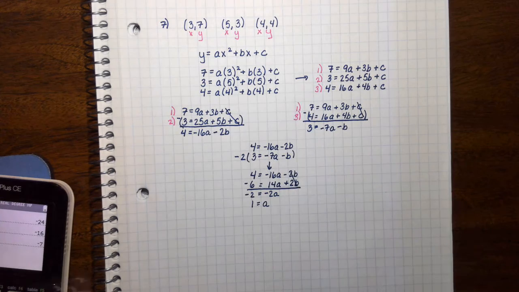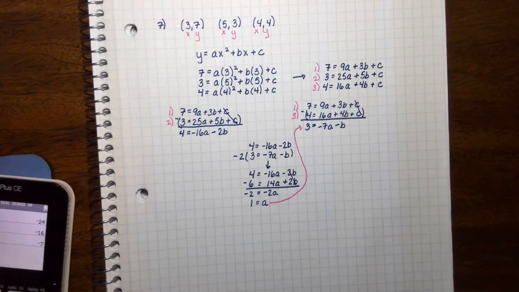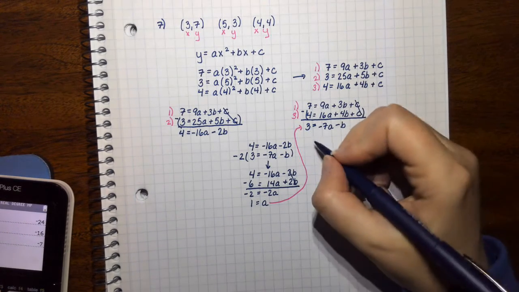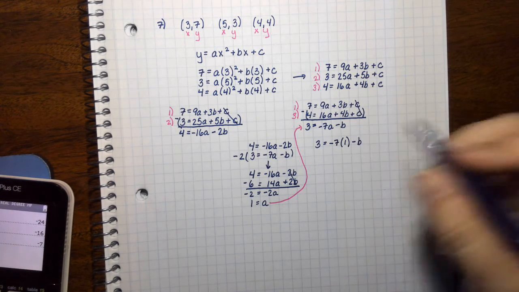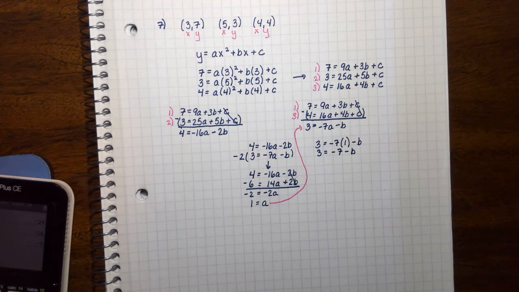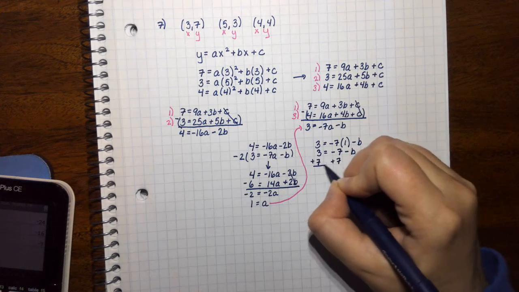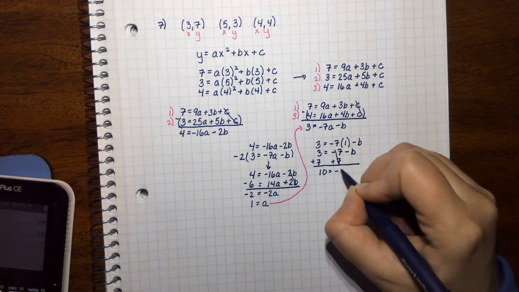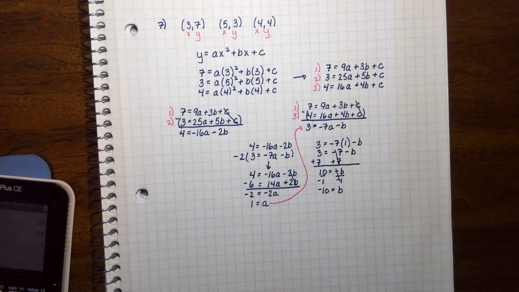Okay, now I'm going to take A and plug it back in here to get B. Okay, great. B is -10.